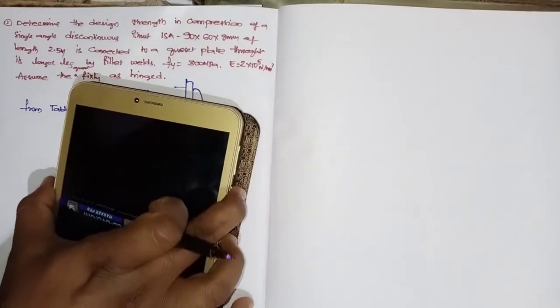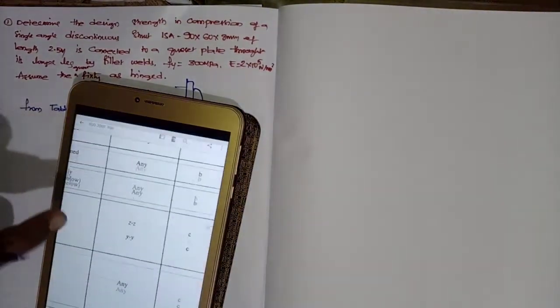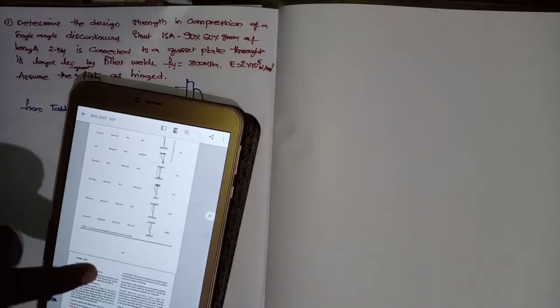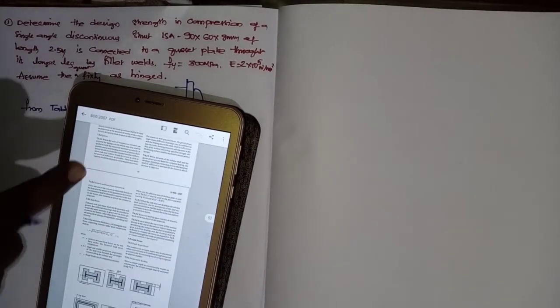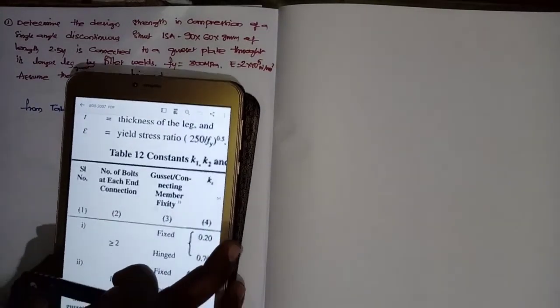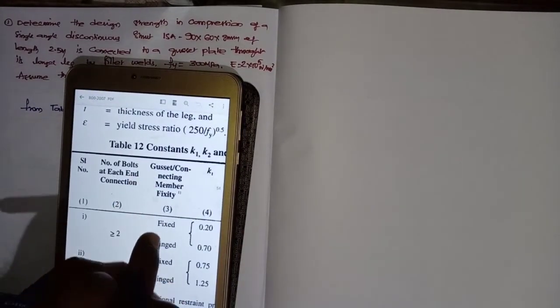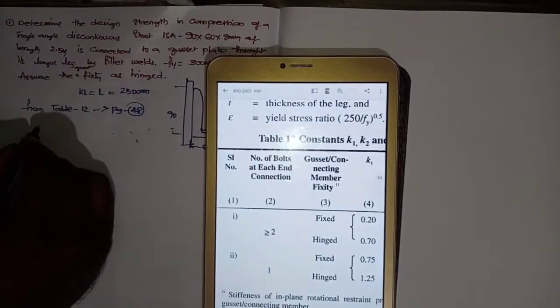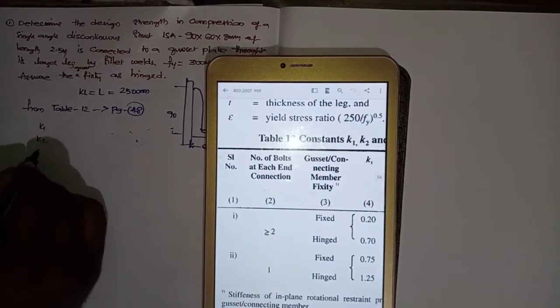Now we'll go for fixity condition, hinged. Okay, now what are the K1, K2, K3 values?